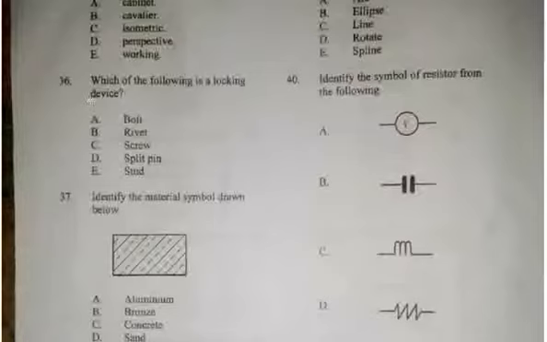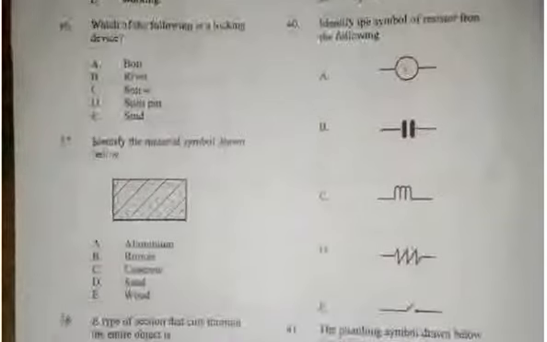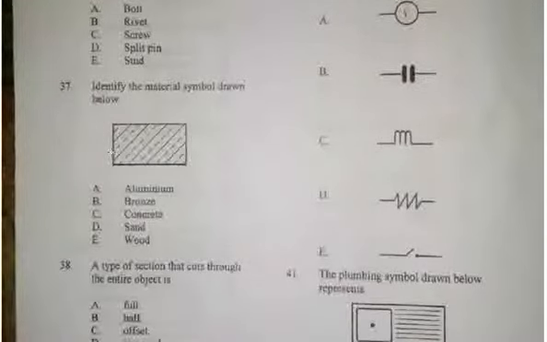Question 36 says that which of the following is a locking device? That is split pin. Option D is the answer to that question, is a locking device. That is split pin. Option D, the answer to question 36. Question 37, identify the material symbol drawn below.